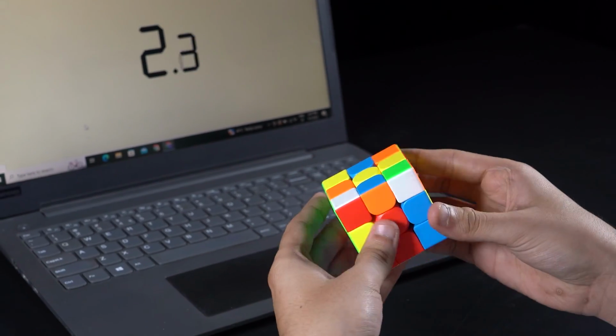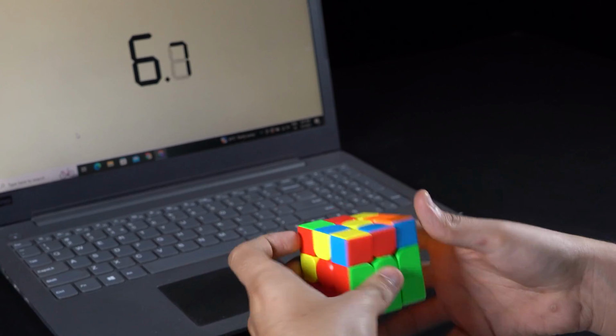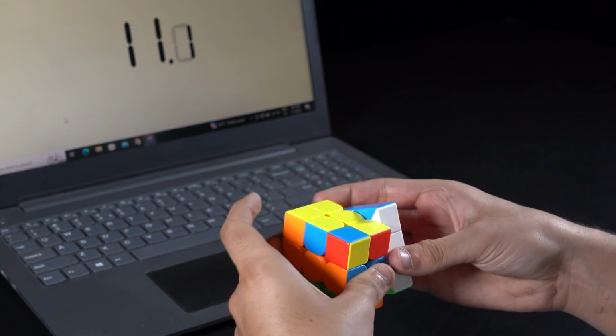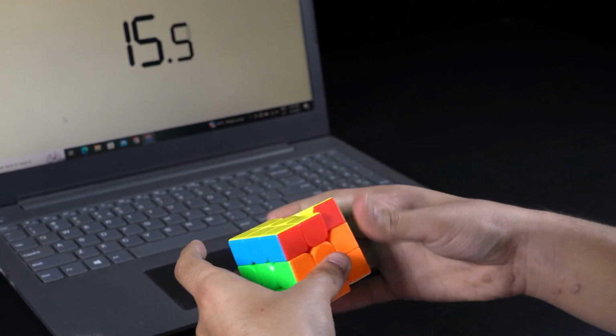The cross includes solving the edges of one of the faces of the cube. The first two layers include building two layers of solved pieces with the color used for the cross as the base color. The last layer involves orienting and permuting the remaining pieces to end up with a completely solved cube.